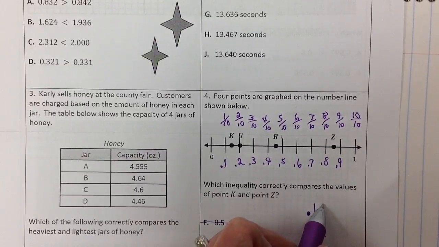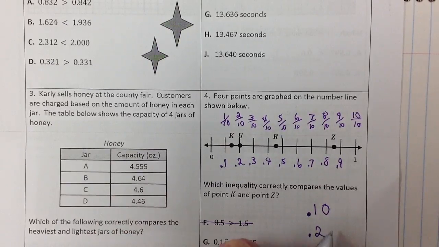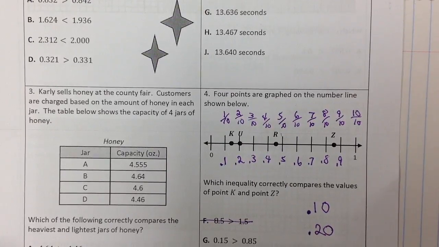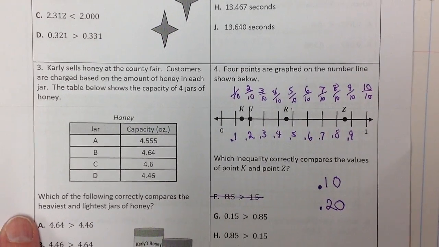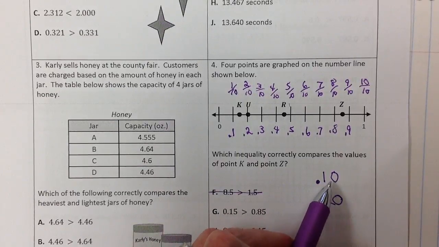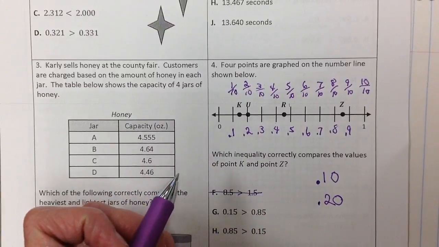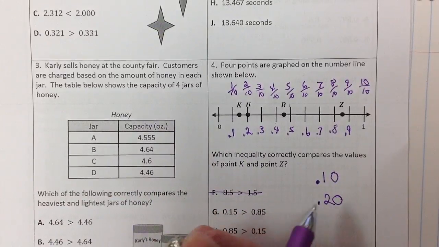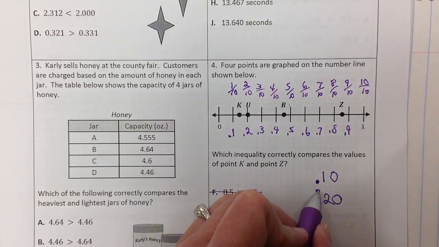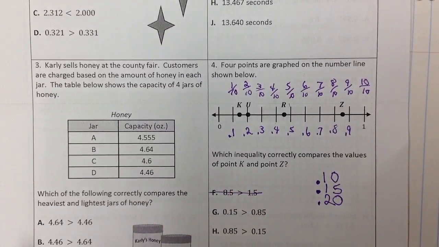Now I'm going to pad with zeros. This is also 10/100ths, and this is 20/100ths. Remember, those trailing zeros don't change the value. They just let you see it. Instead of 1 out of 10, now we see 10 out of 100. And since K is halfway between 10 and 20/100ths, we can see K is going to be at 15/100ths.